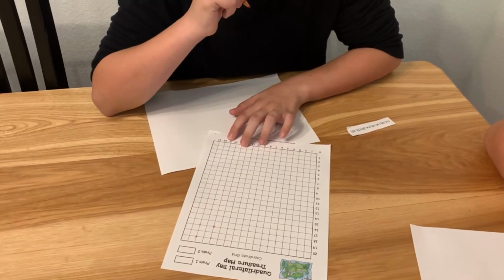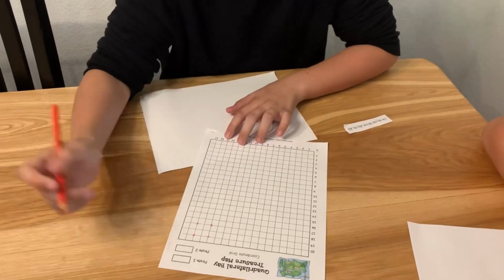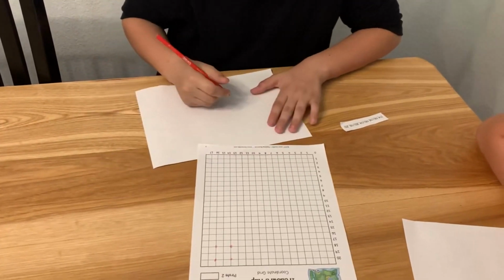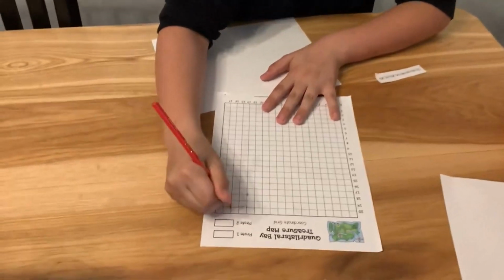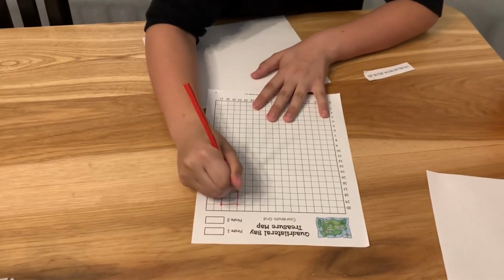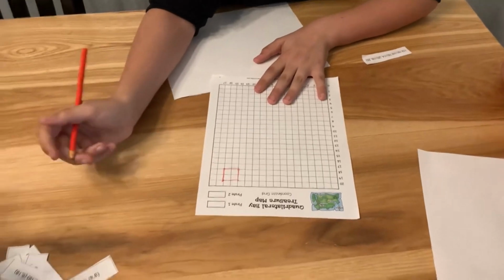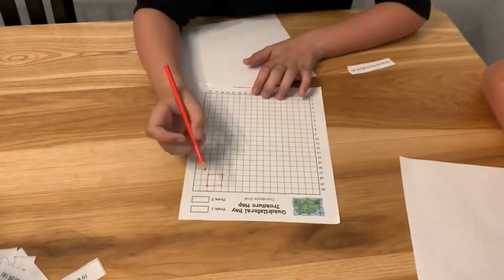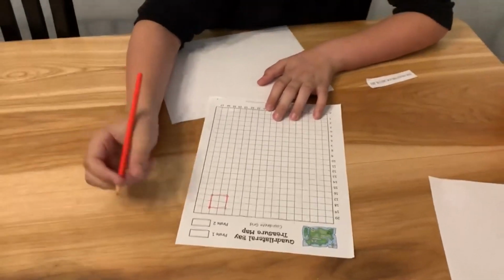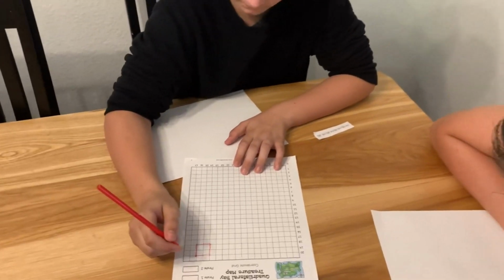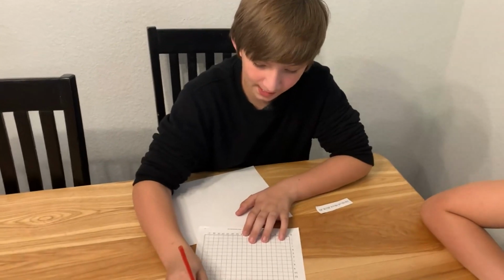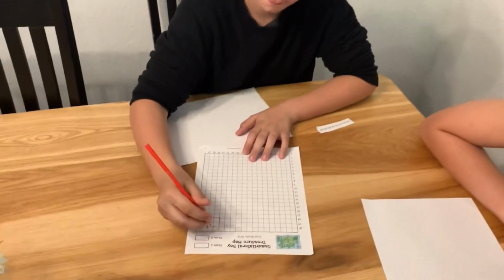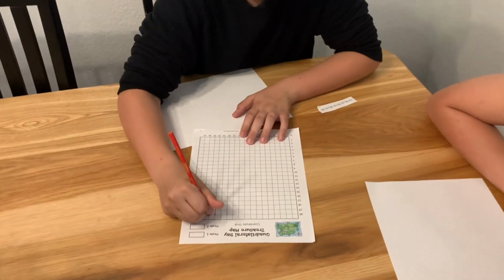And now he is going to draw the little line segments, making that into a quadrilateral. Okay, and since we are playing Perimeter Quest, Chase, remind us, how do we find the perimeter of a figure? You add up all the sides. Yeah, we're going to just add up all the sides.